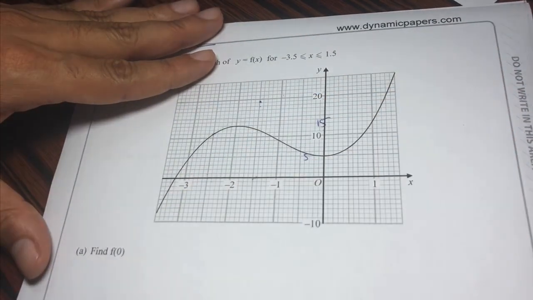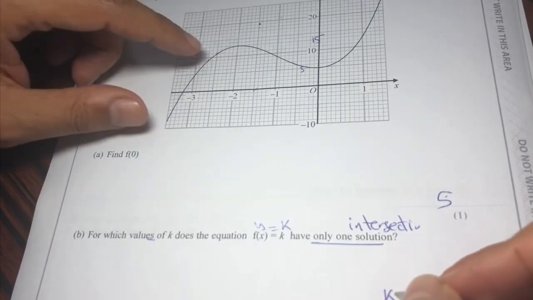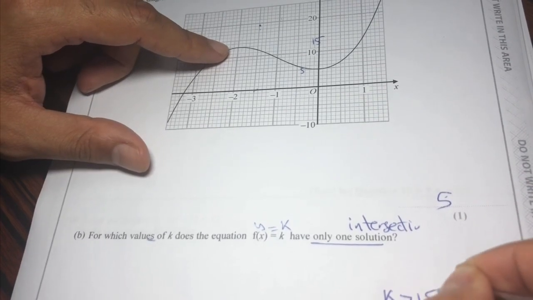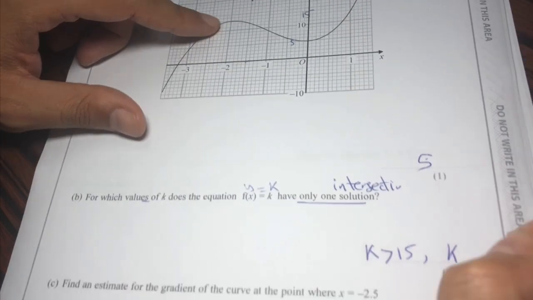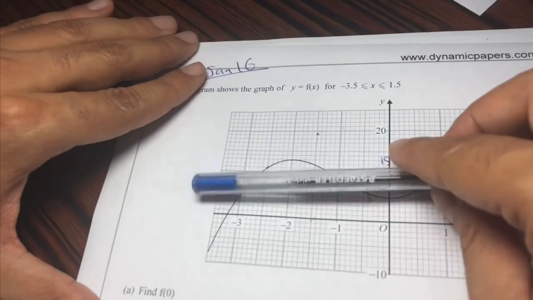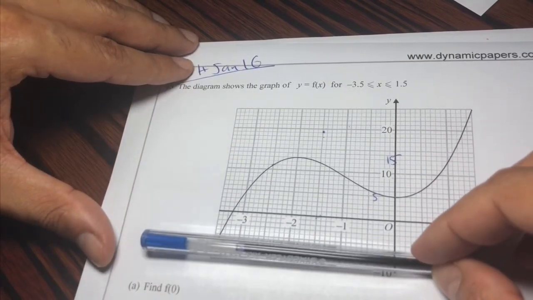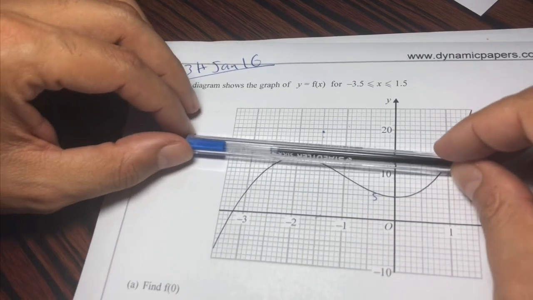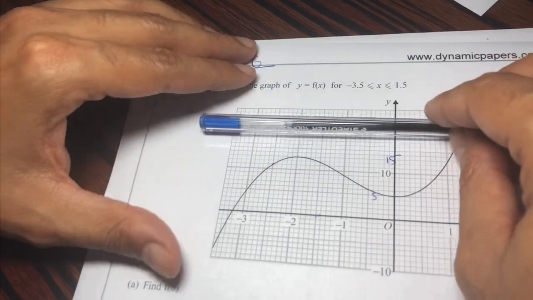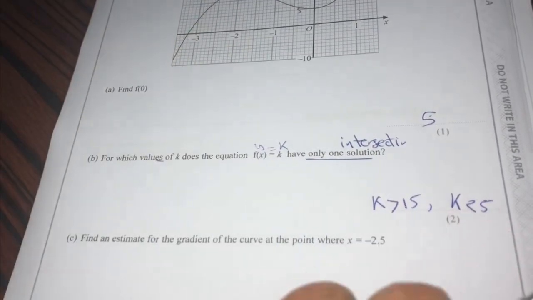How can I write it? I will write here that k is, because he said values, so many solutions, more than 15 and k is less than 5. Look here again to the curve. Less than 5, it will make one intersection, so one solution. Or if a line is more than 15, it will make one intersection, means one solution. And it has 2 marks, 1 mark for each.